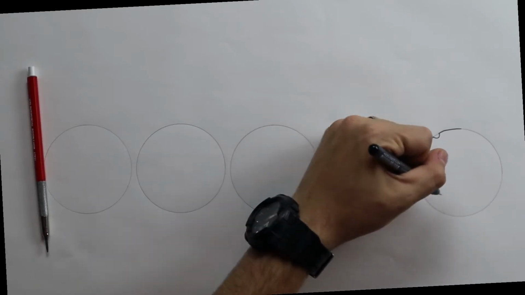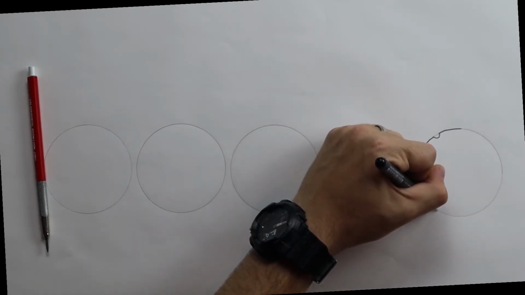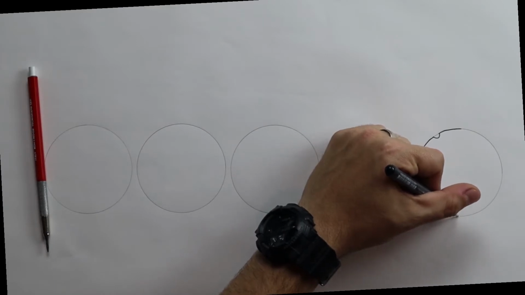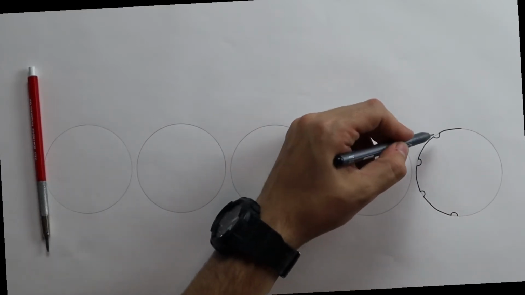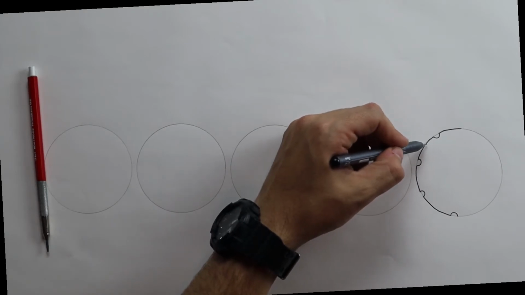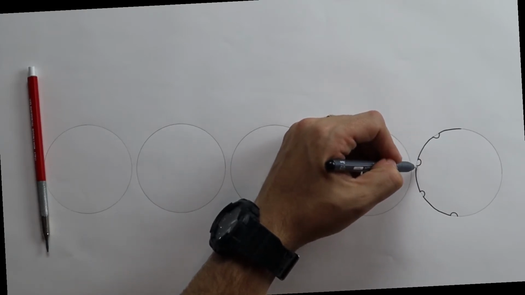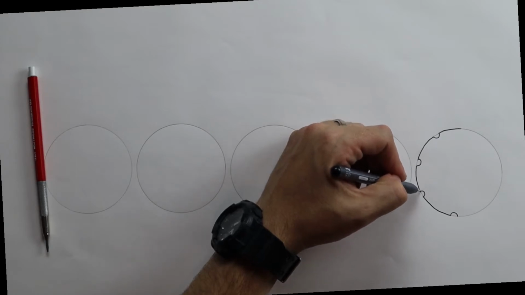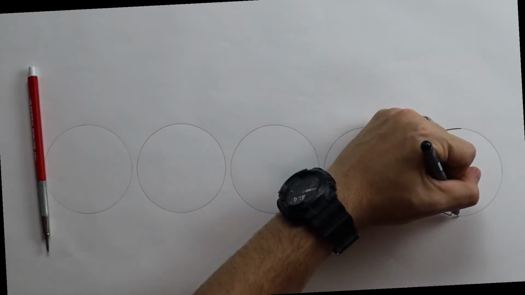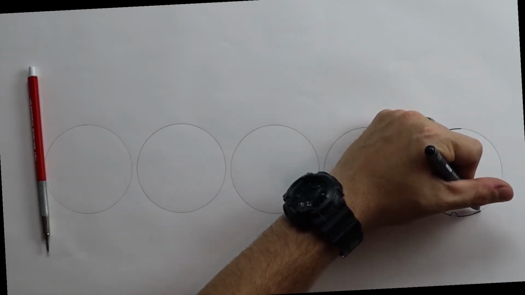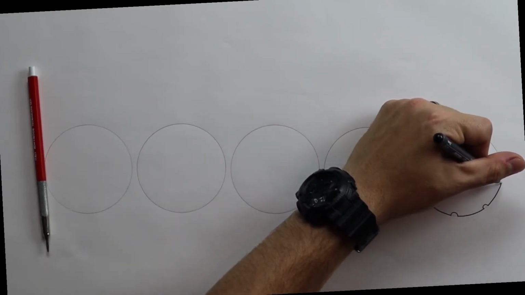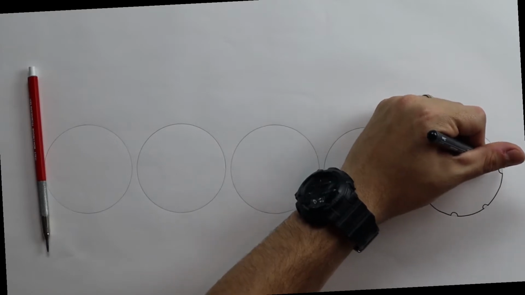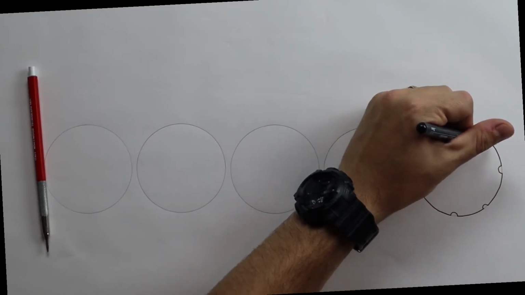It doesn't have to be a specific dimension that you go until you form a U. Typically what I do is I kind of count 1, 2, 3, stop, and then U. And then you work your way around all the way until you get back to the other side.